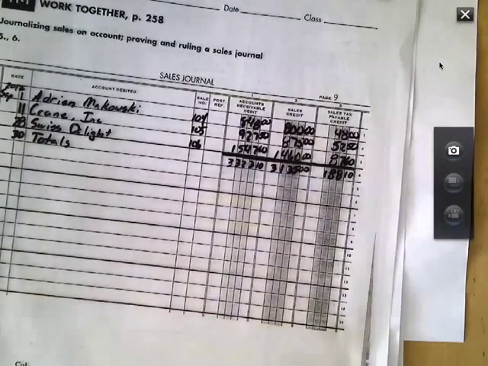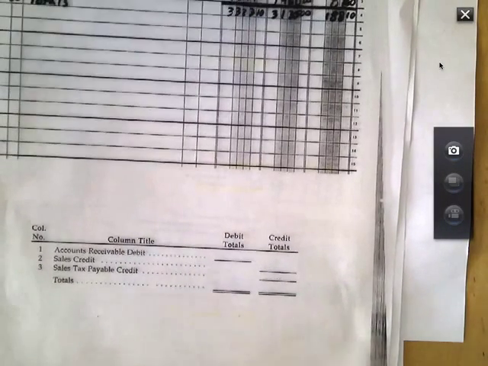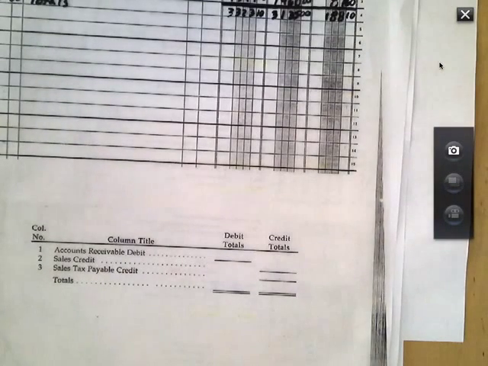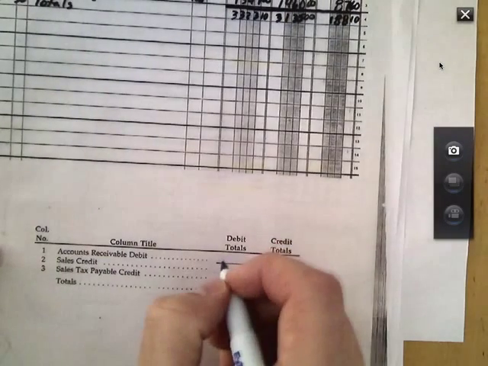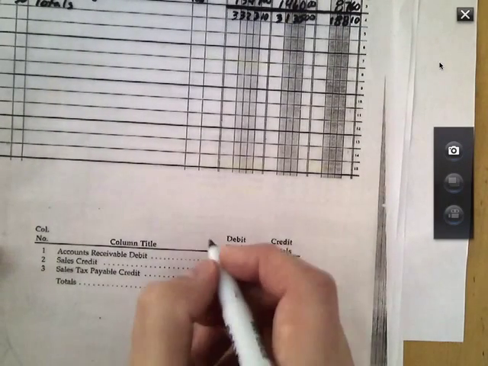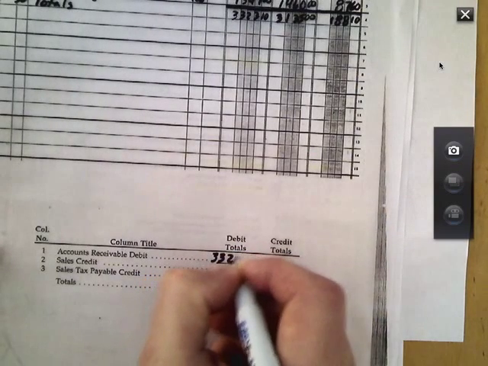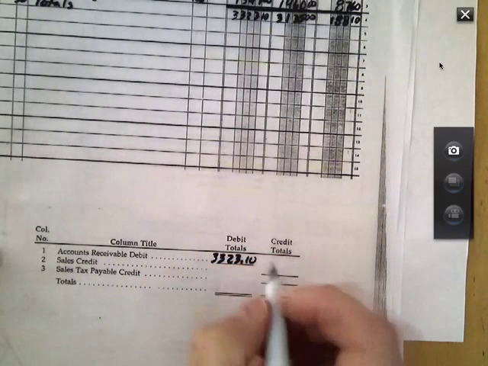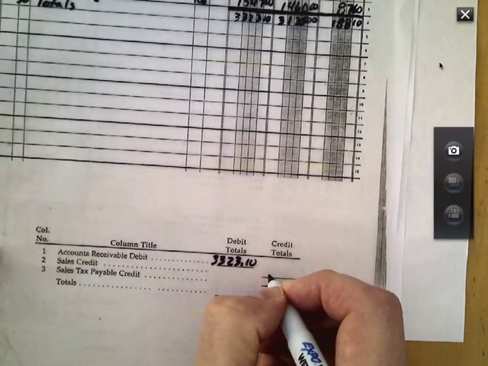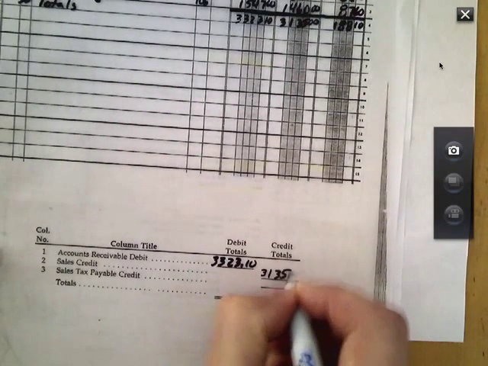Now, how do we know? When you go down to the bottom, this is where we prove and rule. Accounts receivable debit was 3,323.10. Sales credit is 3,135.